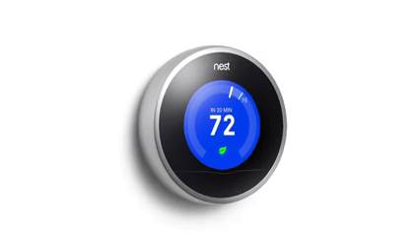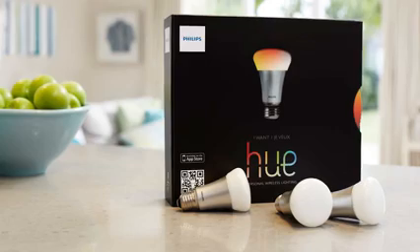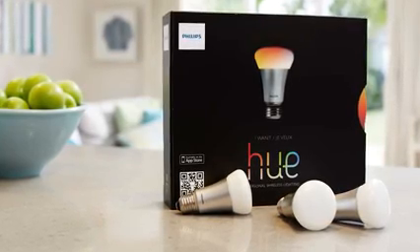A term you're going to be hearing a lot about soon is the Internet of Things. Things like the Nest thermostat and Hue light bulbs that are smart enough to connect to the internet and report back to your phone are the first step. But before long, devices like these, as well as wearables, are going to be just as much a part of our lives today as phones are.